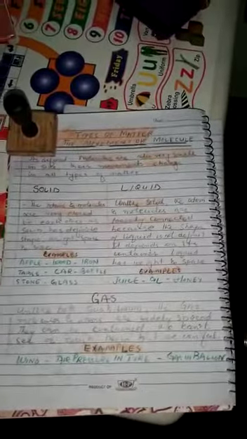So the example of gas, let's take this perfume bottle, gas in a balloon. These are some examples of gas. These are some important concepts of the topic.